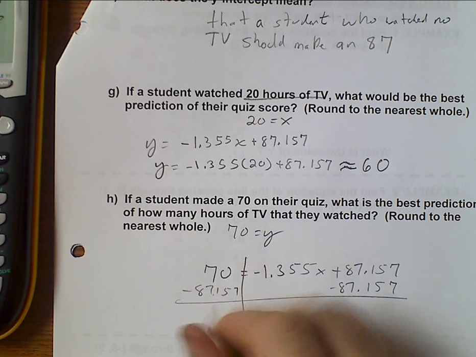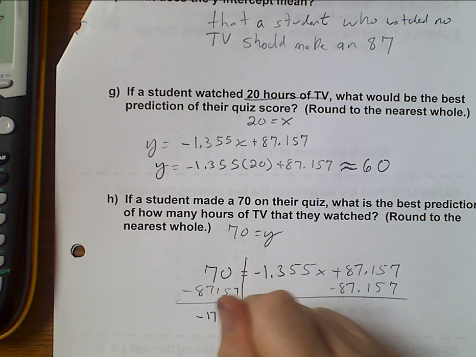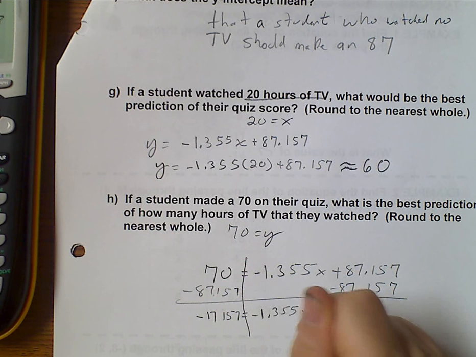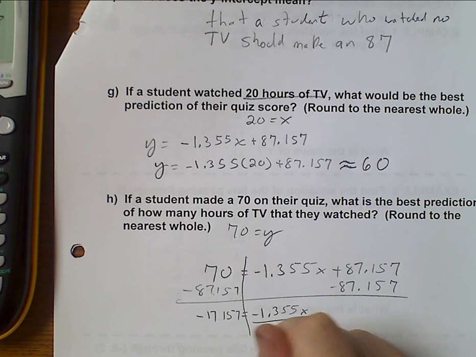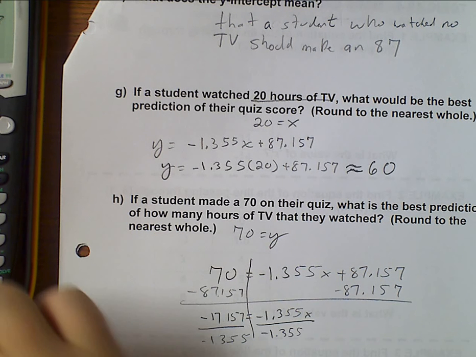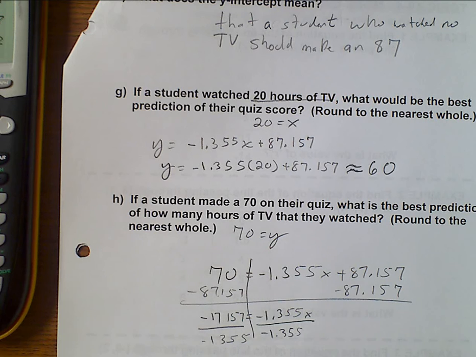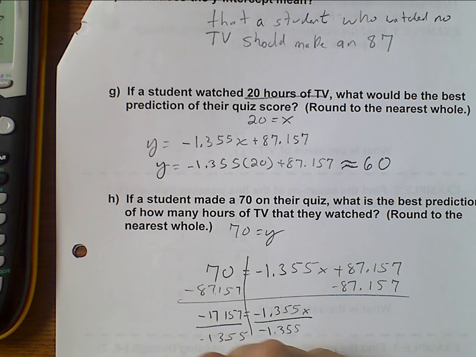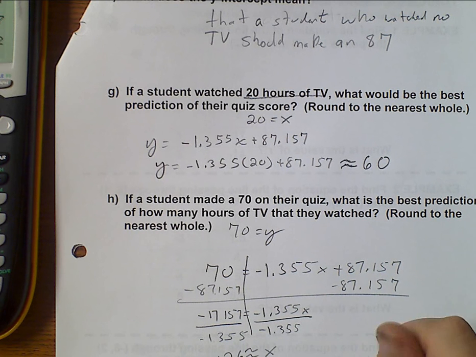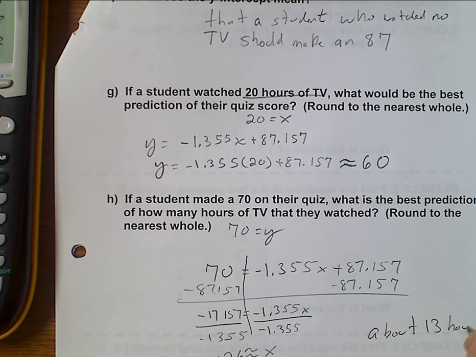And we get a negative 17.157 equals a negative 1.355x. We divide that. And we get 12, actually it's 12.6, so we'll call that about 13 hours.